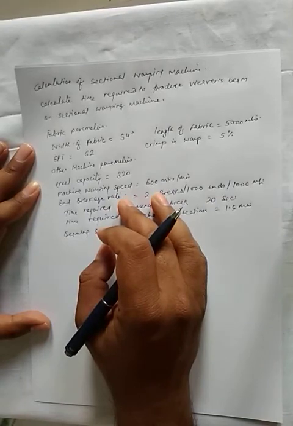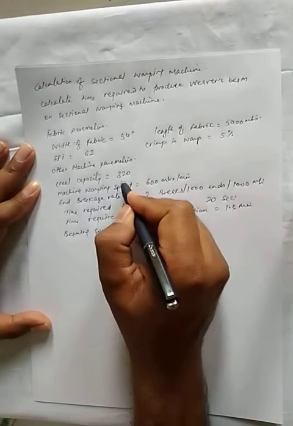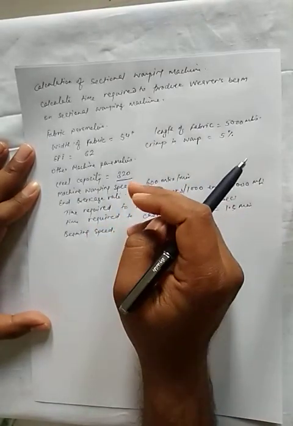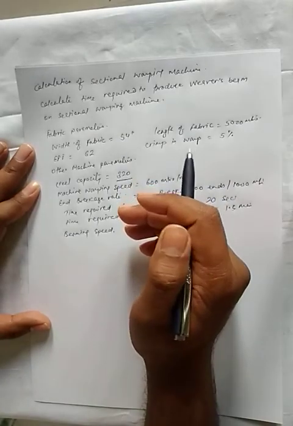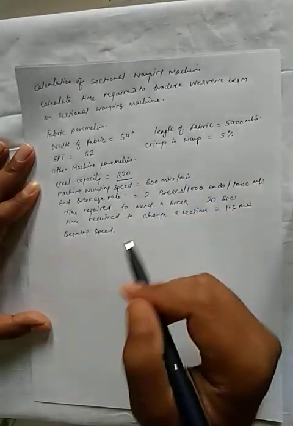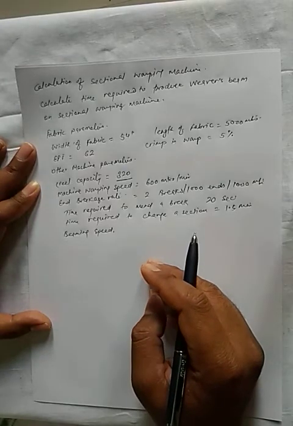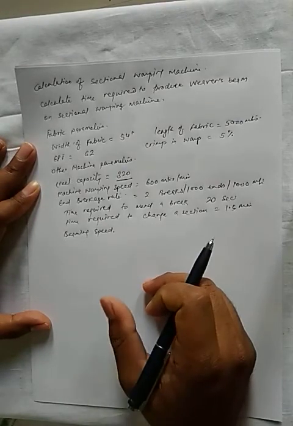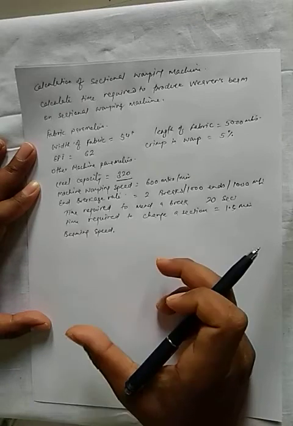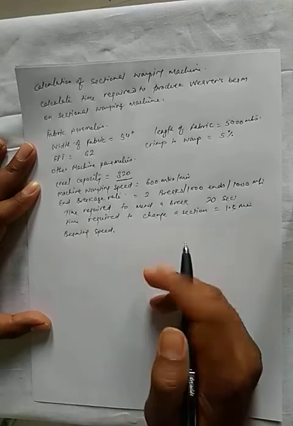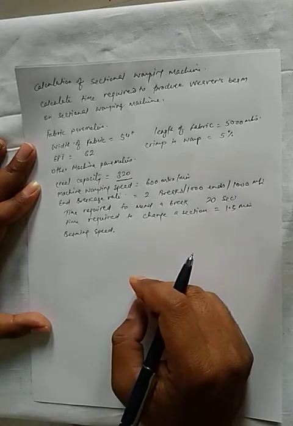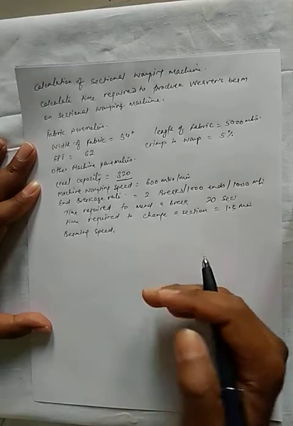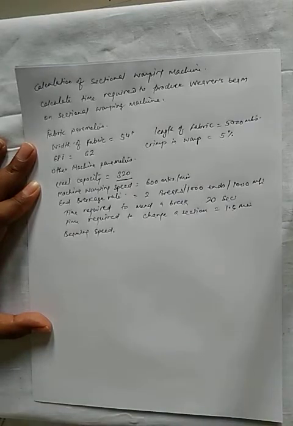Because here the creel capacity is only 320 cone holders, but we need a large number of ends in the weaver's beam. So we prepare sections, and by combining n number of sections we prepare a weaver's beam. The beaming process is when we wind all the warp threads on the dresser drum.